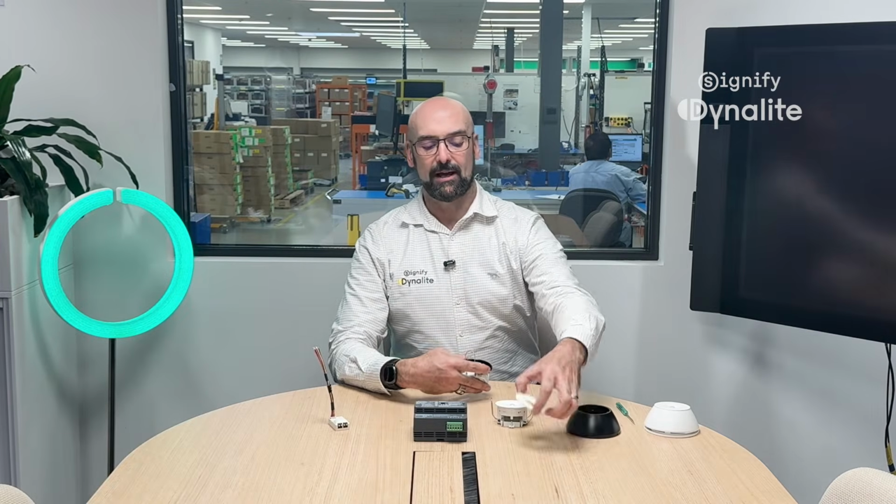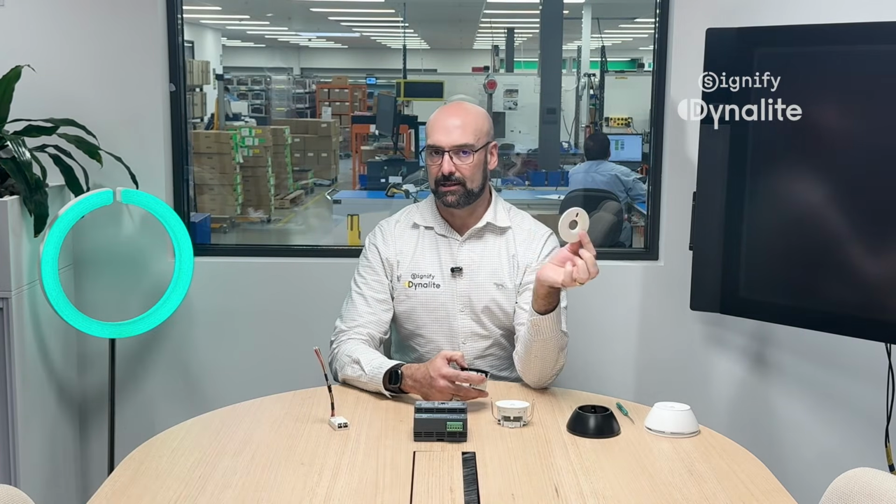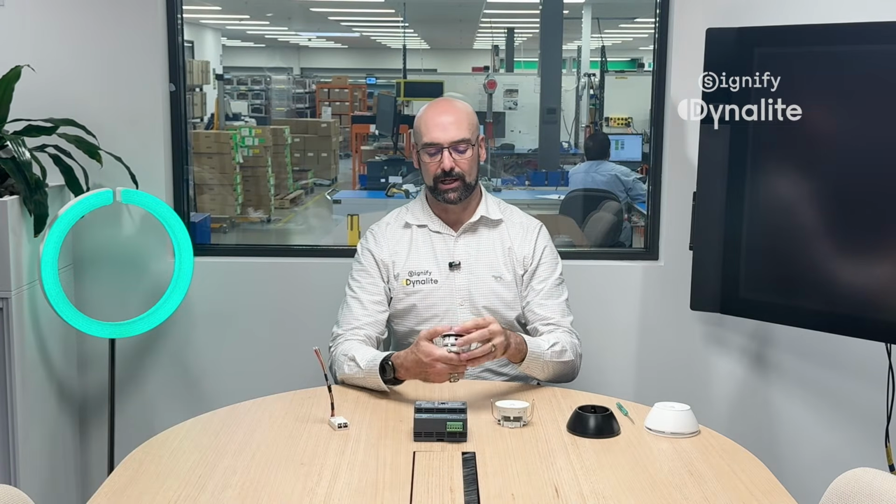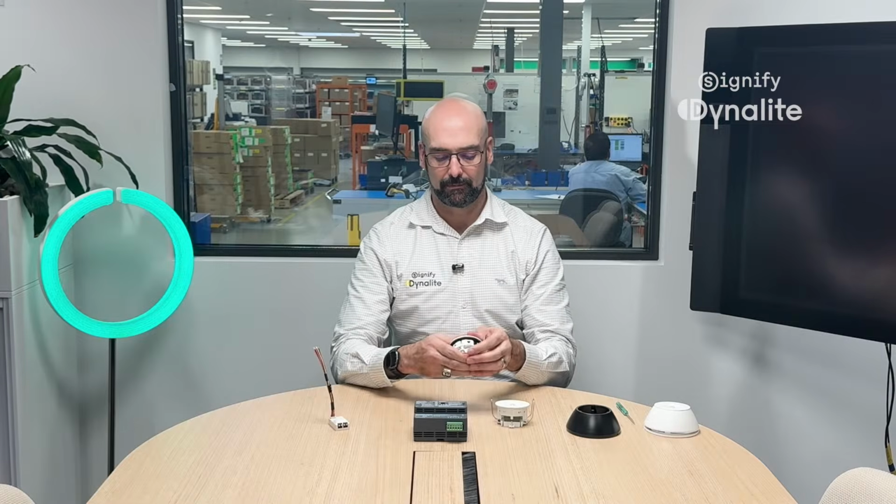An additional feature that we've brought into this portfolio is custom finishes. We're always being asked, can we make the sensor brown or blue? We now have an additional plate which can be purchased separately. This plate can be painted any color that the project requires, and then we'll simply locate it directly onto the sensor. And then once that's on, this is the custom finish which they can have.